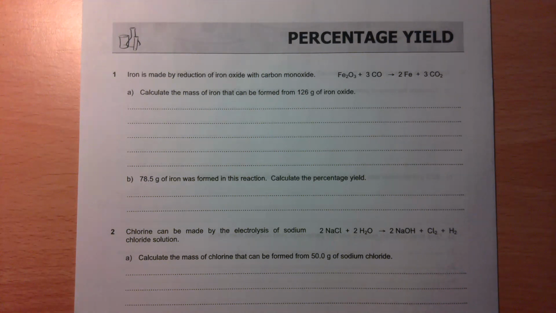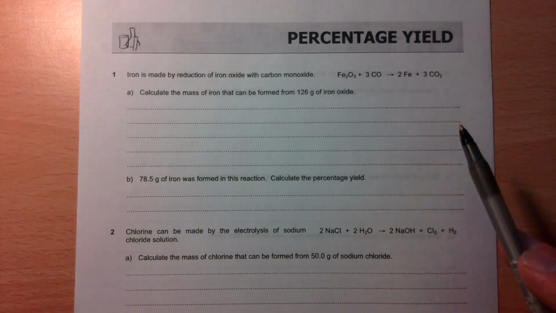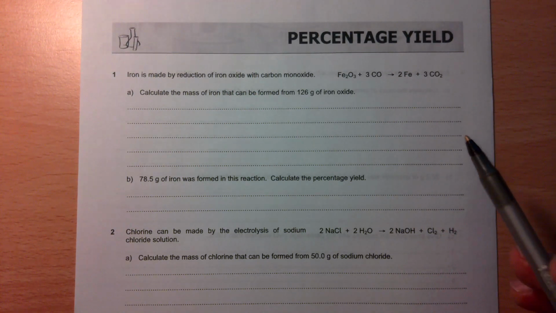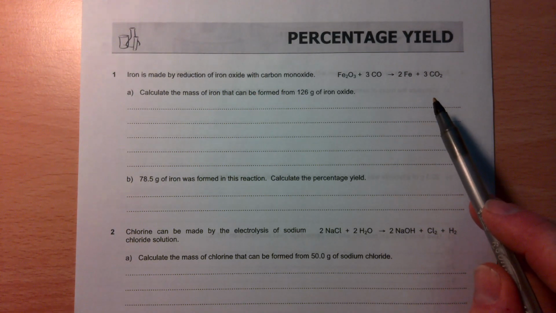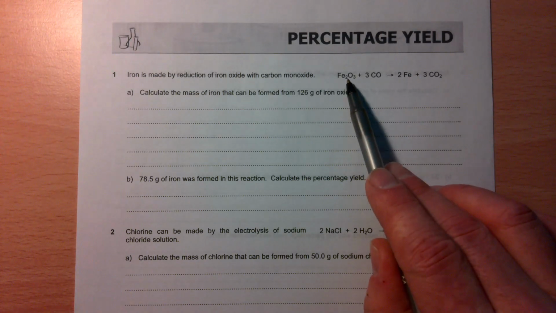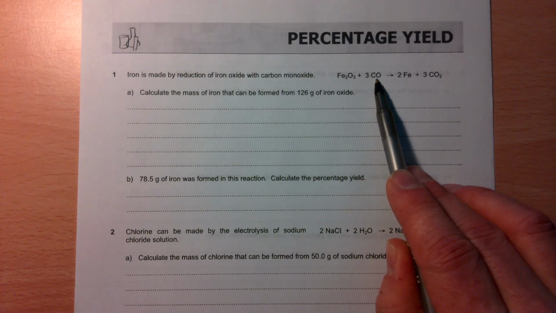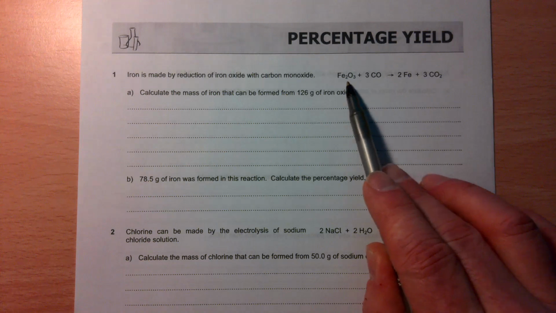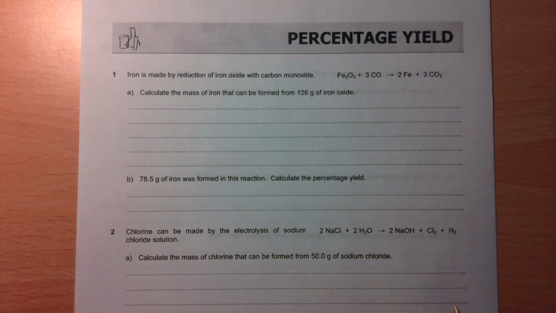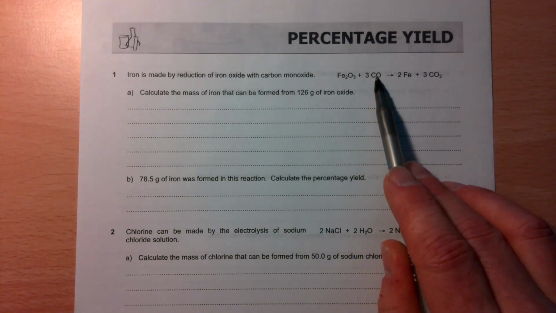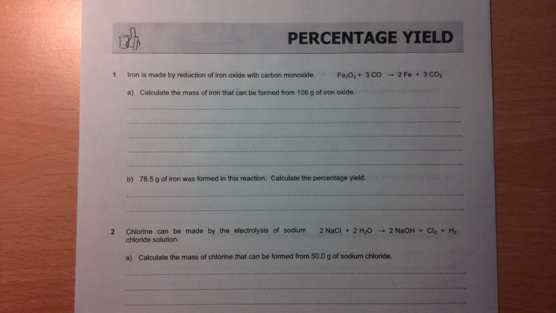There are a couple of main reasons you can turn to in your exam. One of the main reasons we don't get 100% yield is because the reaction might not have gone to completion. It might be in this reaction we've taken iron oxide, heated it with carbon monoxide, and maybe some of the iron oxide never came into contact with the carbon monoxide, so the reaction didn't go to completion.